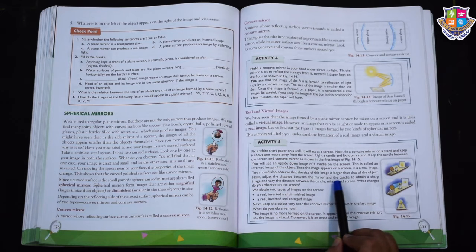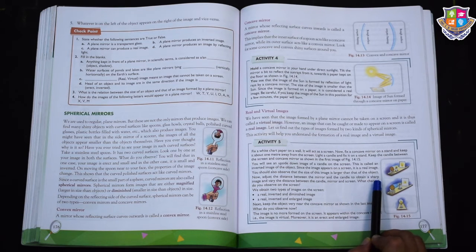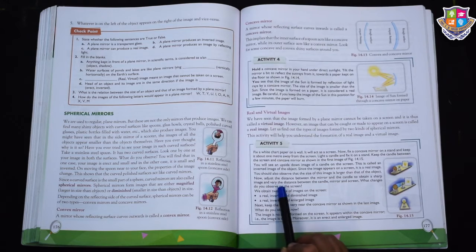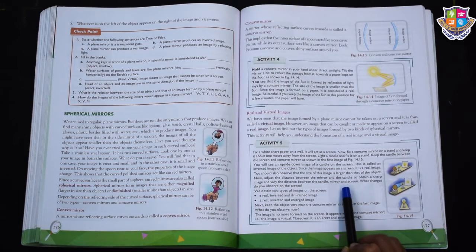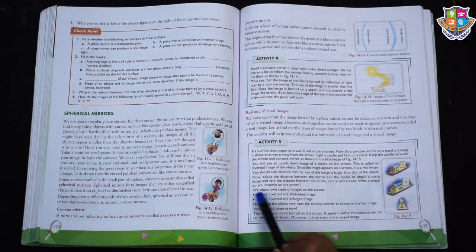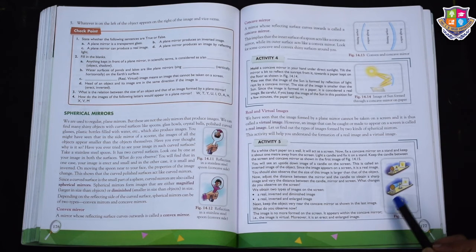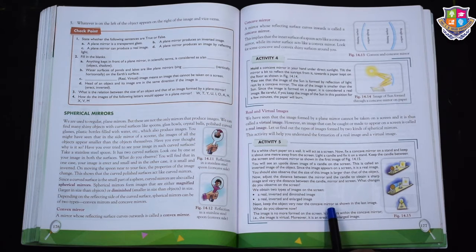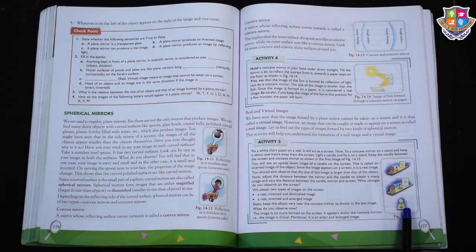Adjust the distance between the mirror and the candle to obtain a sharp image, and vary the distance between the candle, mirror and the screen. What changes do you observe? You may see. Okay, now next keep the object very near to the concave mirror as shown in the last image. What do you observe? The image is no more formed.